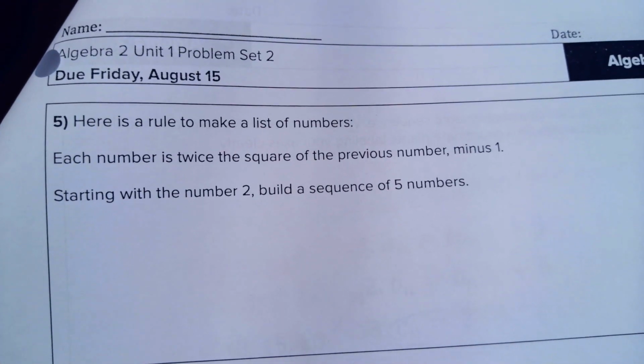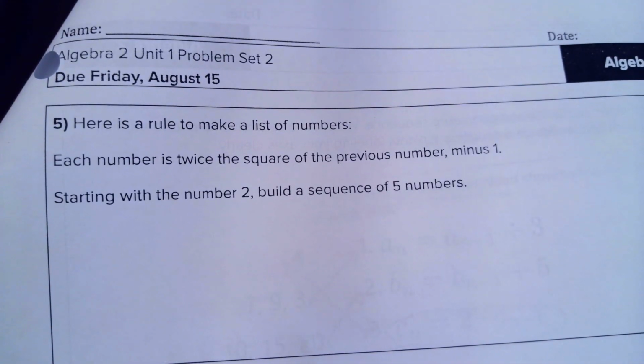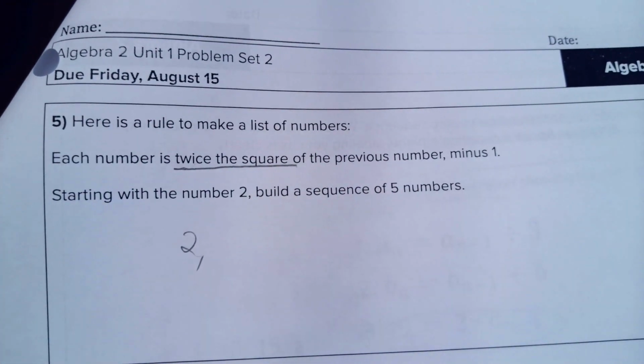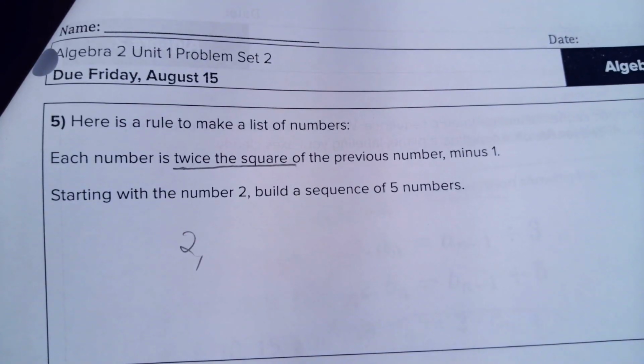Here's a rule to make a list of numbers. Each number is twice the square of the previous number minus 1. Let's say you're starting with 2.